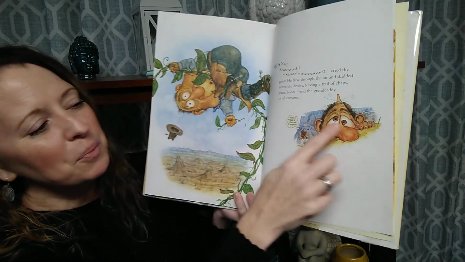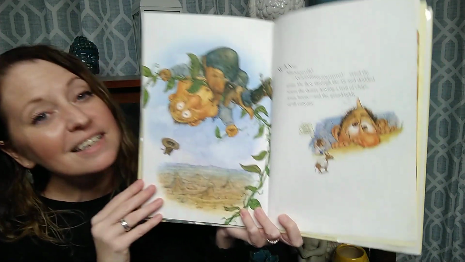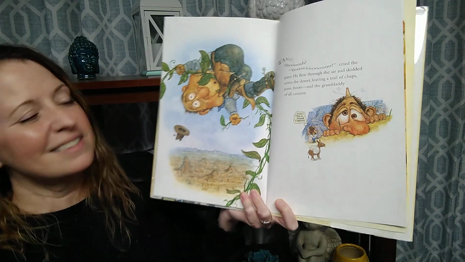So the joke is that by the giant hitting the ground so hard, he made the big crater, and he actually created the Grand Canyon out in the west.